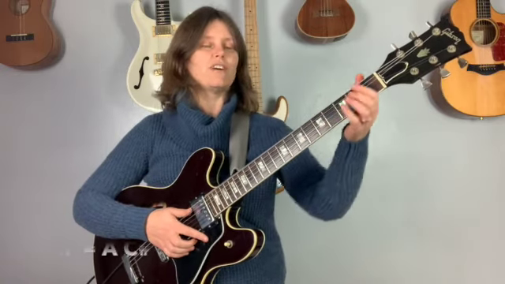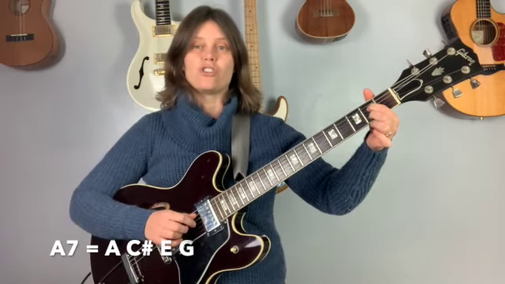So, possibility number 1. Let's take a look at the notes of an A7. The notes in an A7 chord are A, C sharp, E, and G natural. Possibility number 1 is we are going to take the major third of the dominant 7 chord and build a diminished chord off of it. The major third of an A7 chord is C sharp, so we're going to build a diminished chord off of that C sharp root.